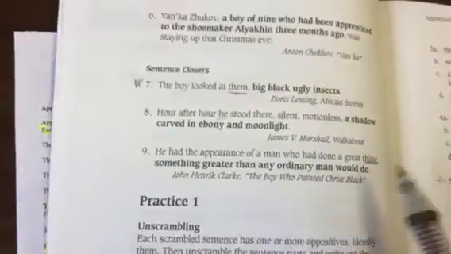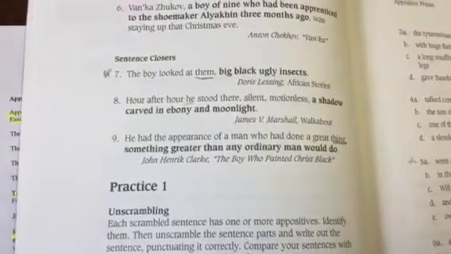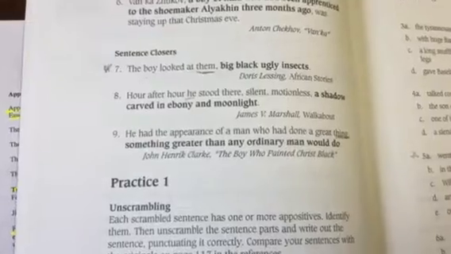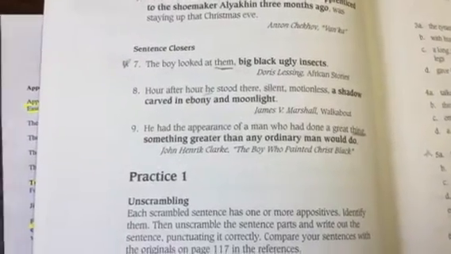Okay? All right, that's it with appositive phrases. I challenge you to write one in your paper today, now, because guess what? I want to see one in your final draft.